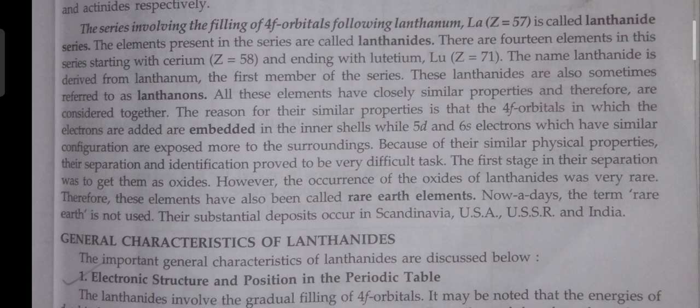There are 14 elements in this series, starting with cerium, Z equals 58, and ending with lutetium, Lu, Z equals 71. The name lanthanide is derived from lanthanum, the first member of the series. These lanthanides are also sometimes referred to as lanthanoids. All these elements have closely similar properties and therefore are considered together.